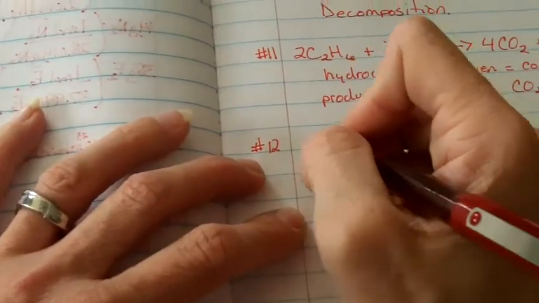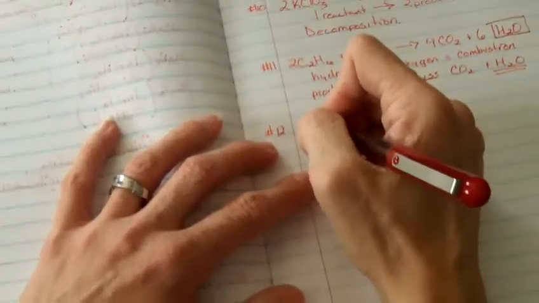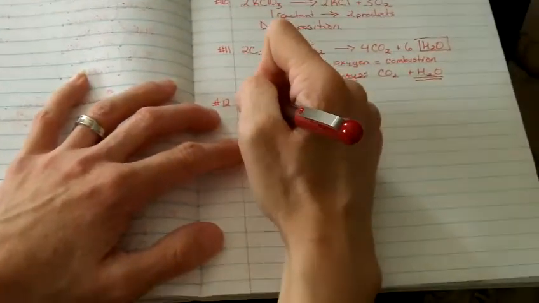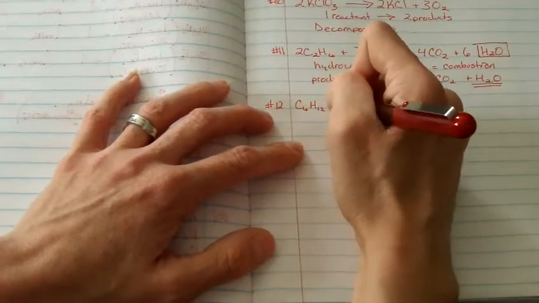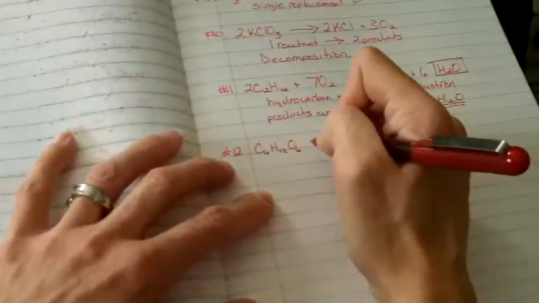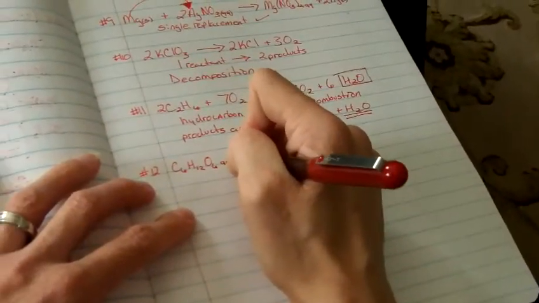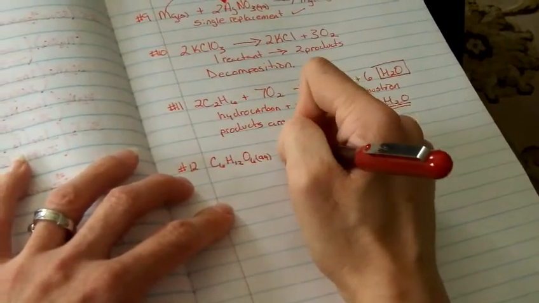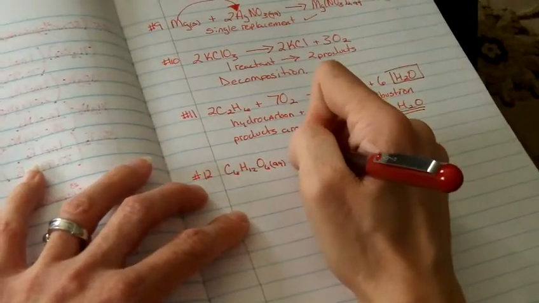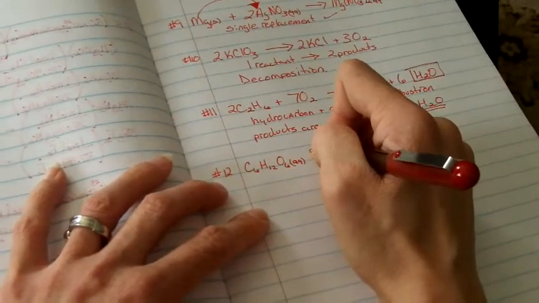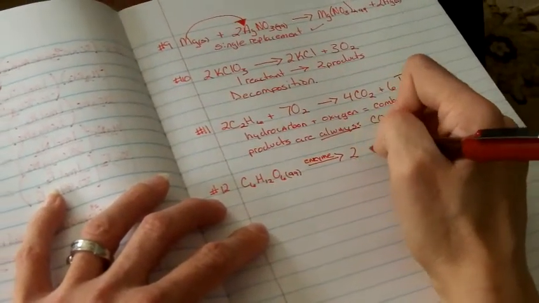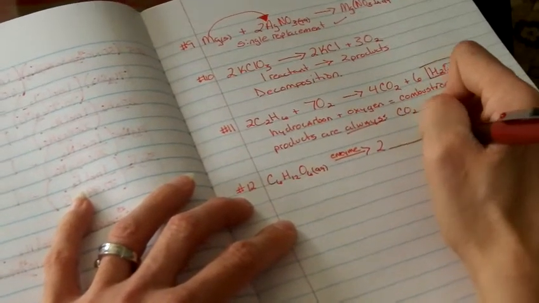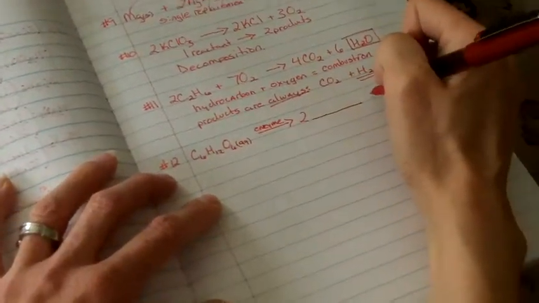All right. We're asked to find a missing product in number 12. We are given C6H12O6 in an aqueous solution. We are given an enzyme, and then we're shown that it is a balanced equation.